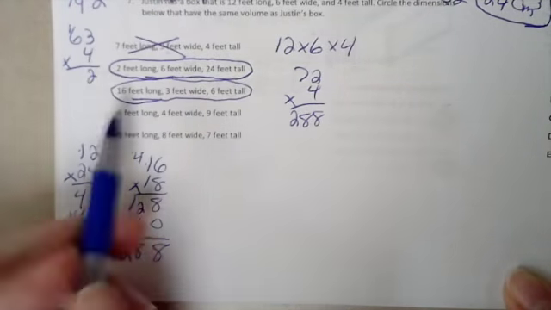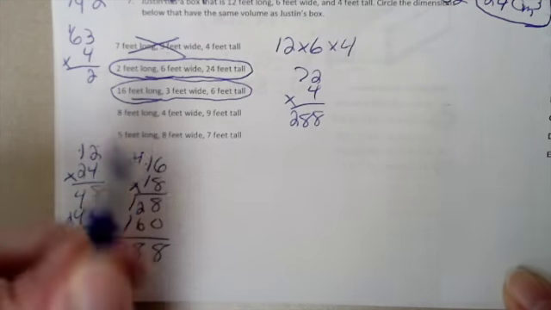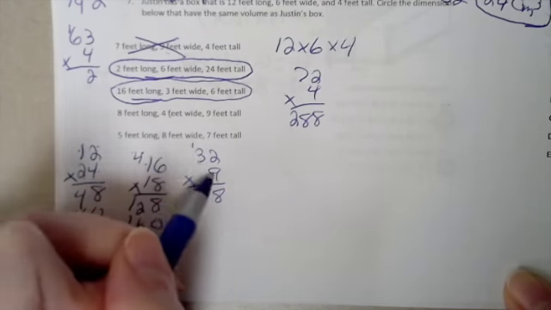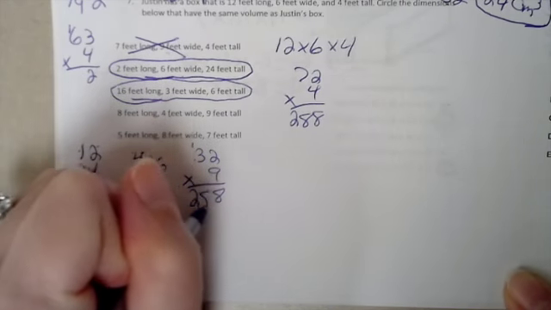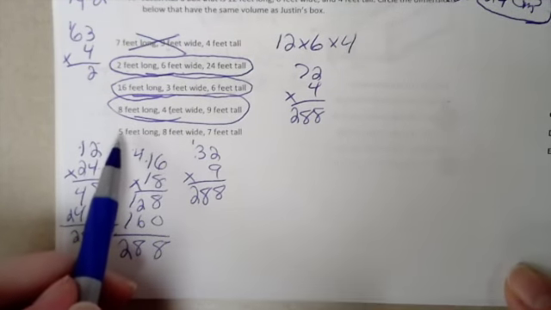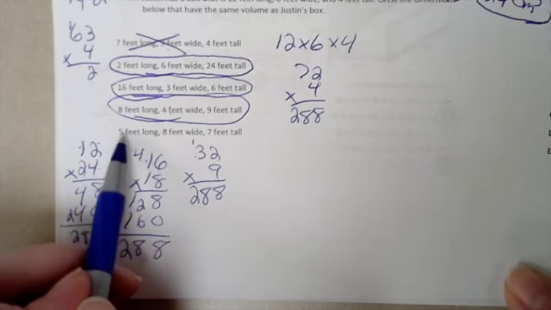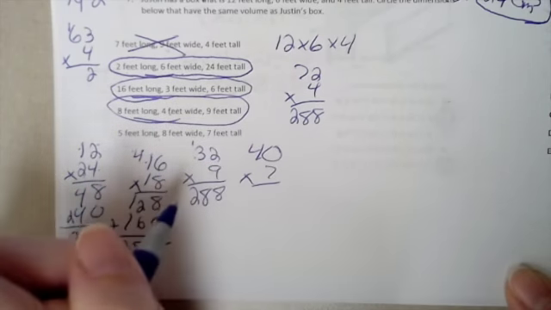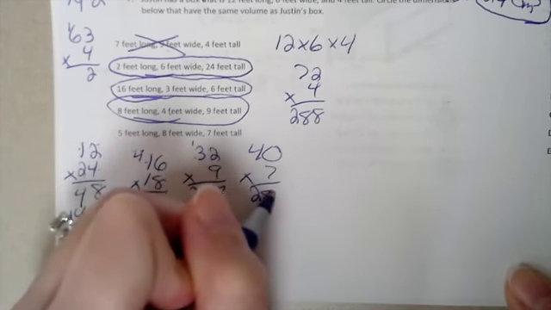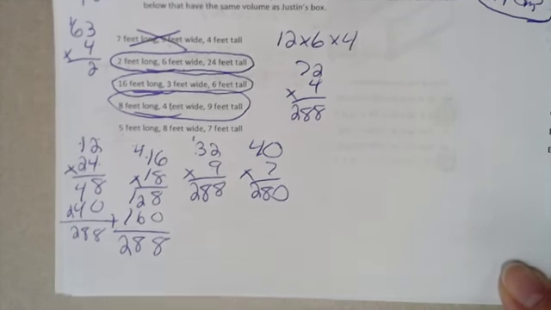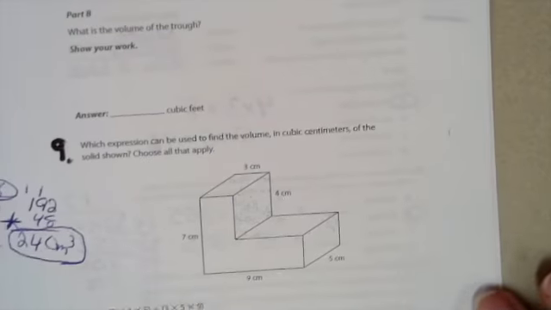8 times 4 is 32. 32 times 9 is 288. Ooh, 288 again. All right, our last one. 5 times 8 is 40. And 40 times 7 is 280, not 288. Close, but not it. All right, moving on to number 3.